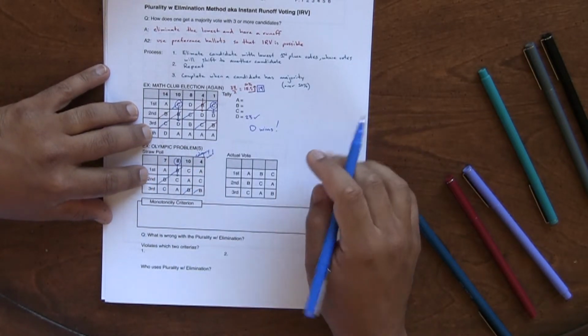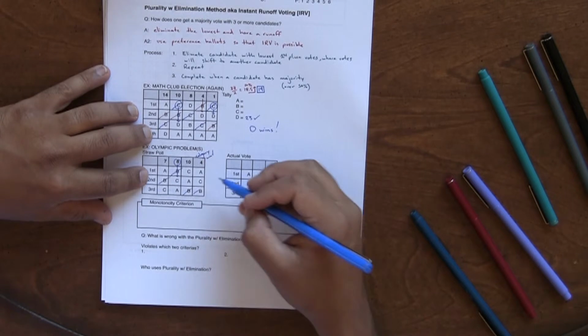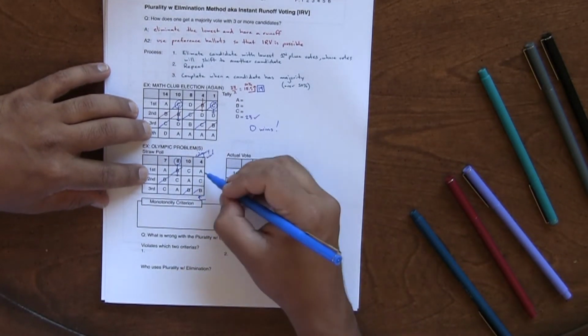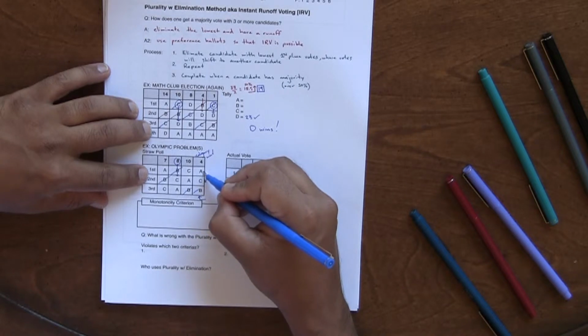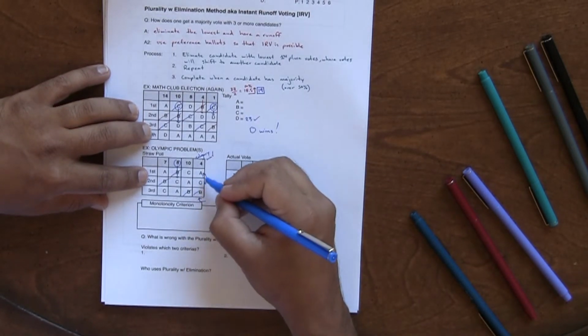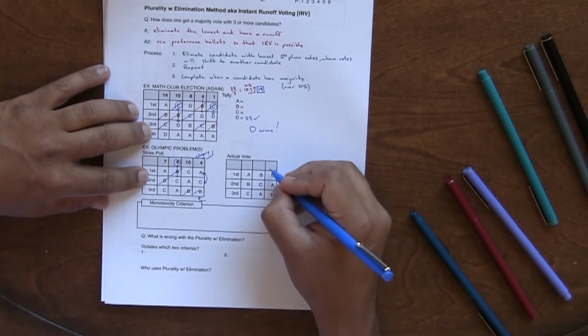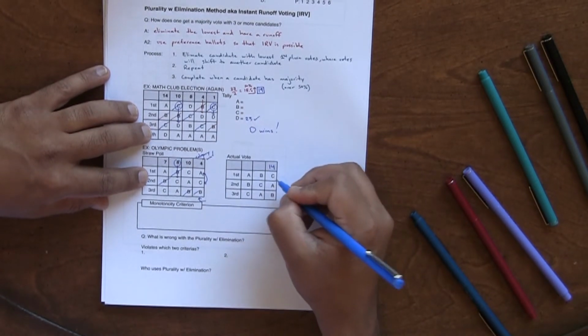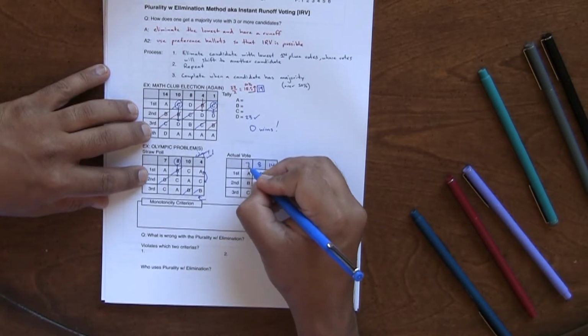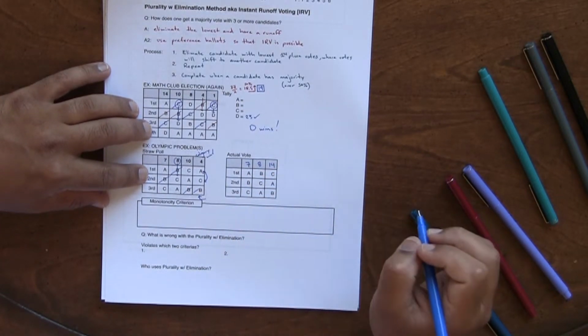Now in the actual vote, this last column thought, hey, I want to vote for the winning team. So they switch these two, and now they are giving votes to Calgary. Calgary now has 14 in this column. B has 8 still, and A still has 7, which is Athens.